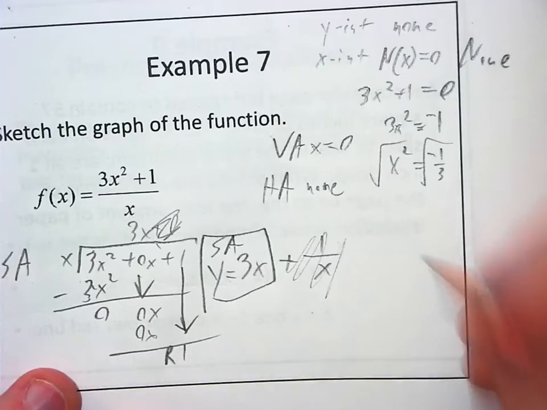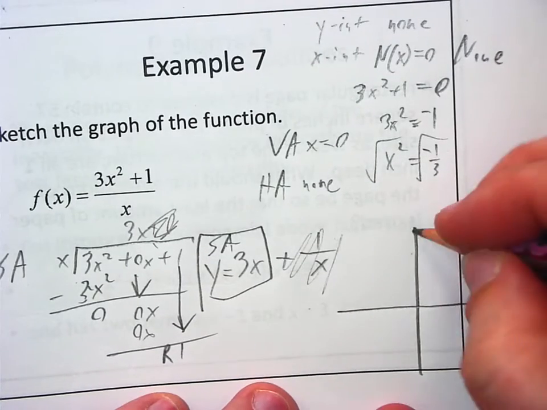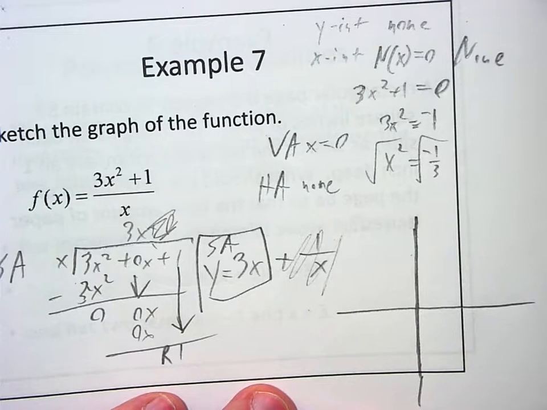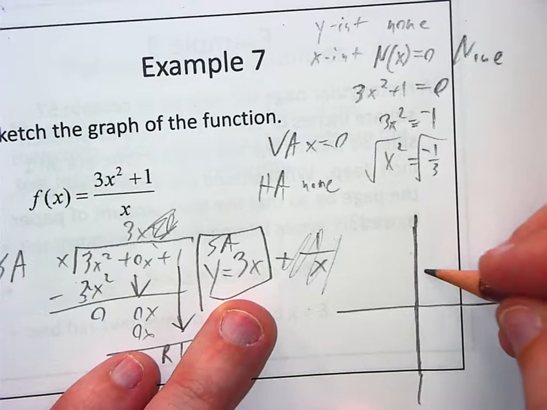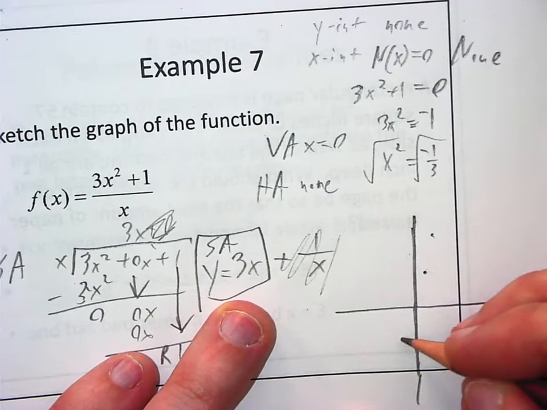So now when I go to graph this, I'm going to put in the asymptotes. One of the asymptotes is the y-axis. The slant asymptote is the line y equals 3x. So I'm going to go up 3 over 1, up 3 over 1, and so on and so forth.